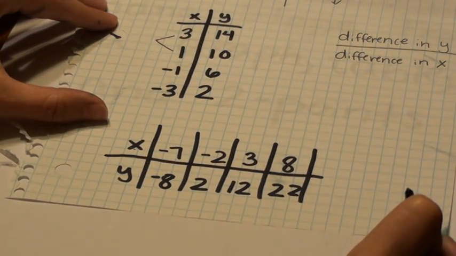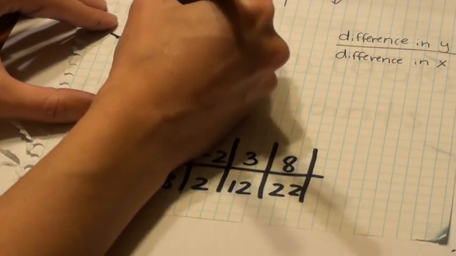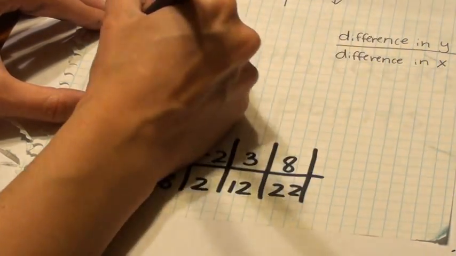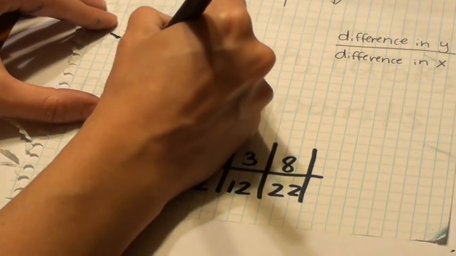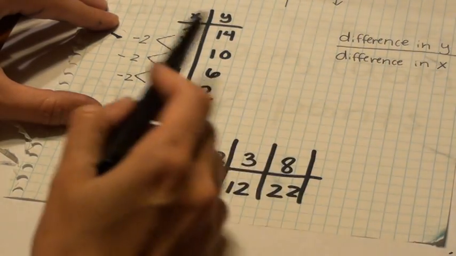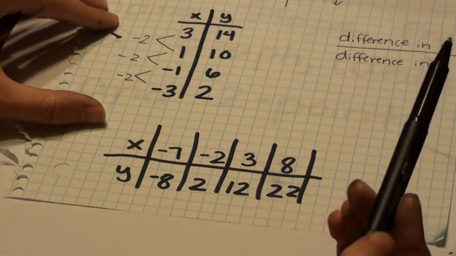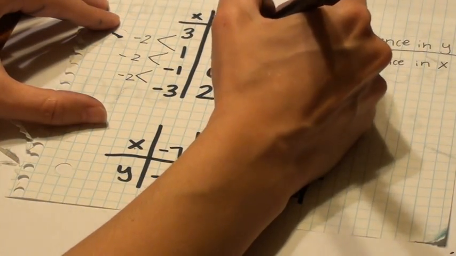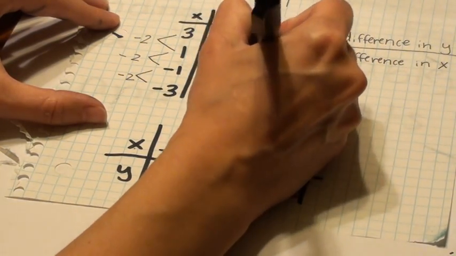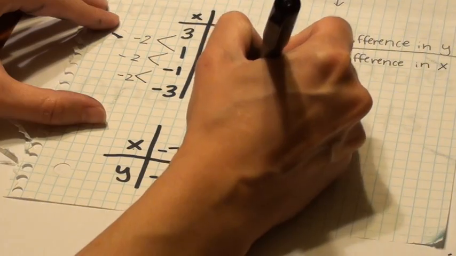From 3 to 1, I'm dropping 2, so I put minus 2. From 1 to negative 1, dropping 2. Negative 1 to negative 3, dropping 2. So my x has a difference of negative 2. Now let's look at my y's. Negative 14 to 10, dropping 4. 10 to 6, dropping 4. 6 to 2, dropping 4.